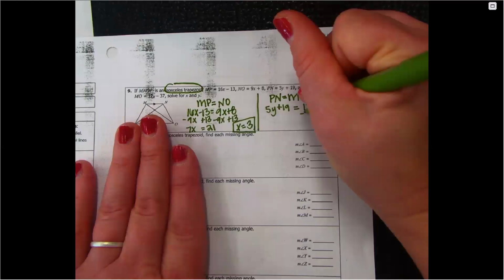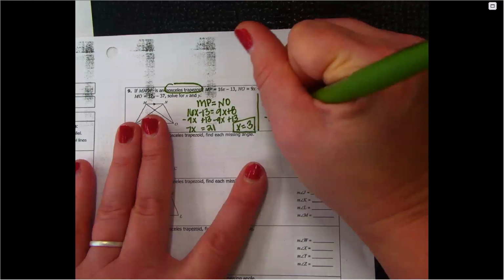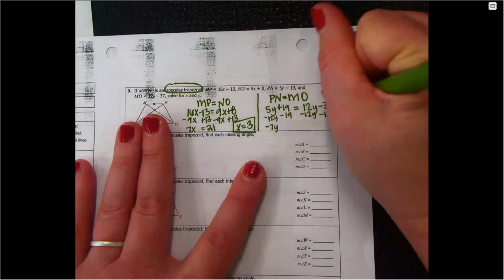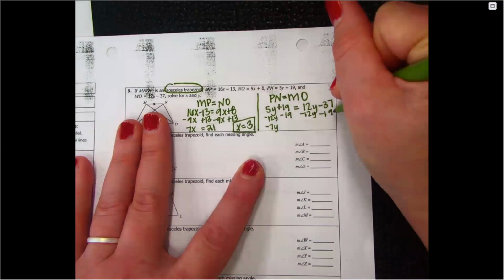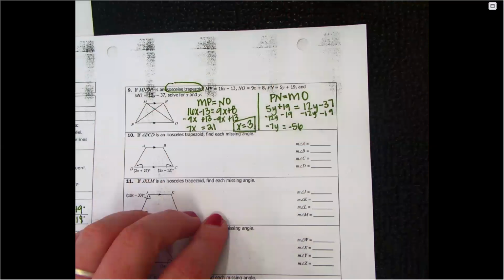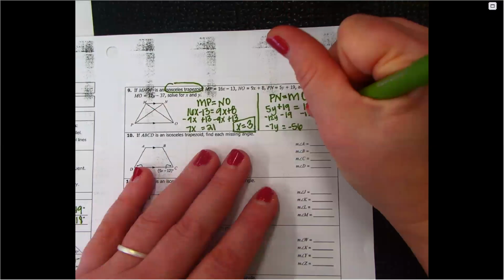Then you just solve. So I'm subtracting 12y. It gives me negative 7y. Subtract 19. That gives me negative 56. Divide by negative 7. What's y going to equal?